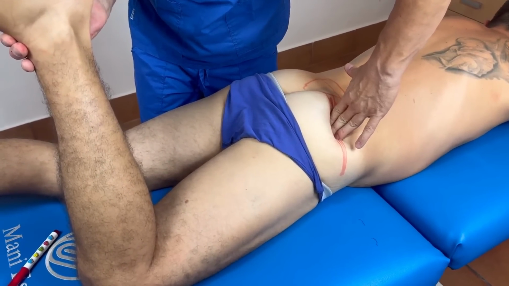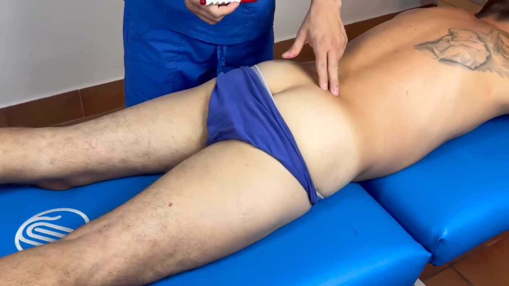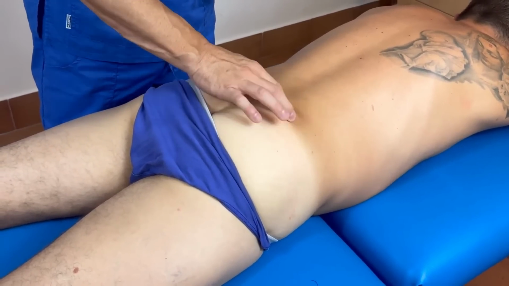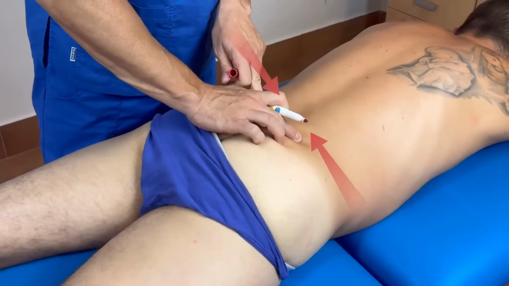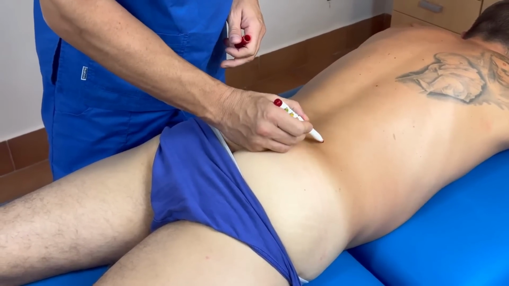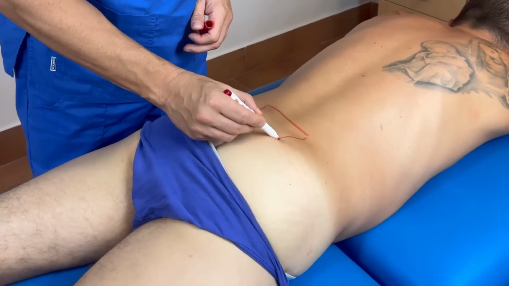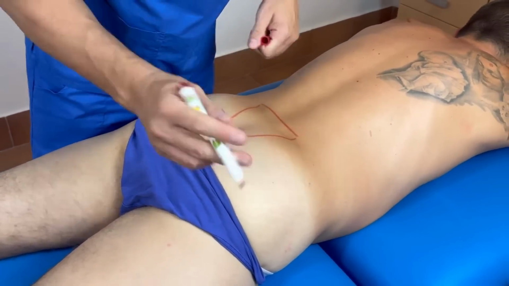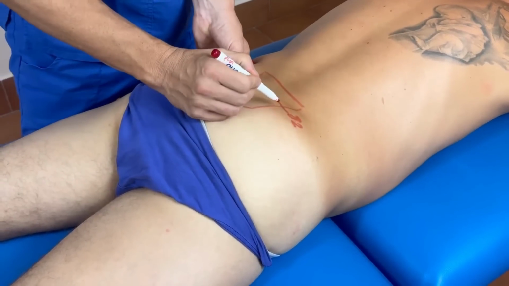We will take reference points into account to accurately locate the piriformis muscle. These are the two dimples that clearly indicate S1 and S2. So from here, we draw the sacrum. Once the two superior posterior iliac spines have been identified, from the junction of the two spines, we locate the second sacral vertebra, which is S2.